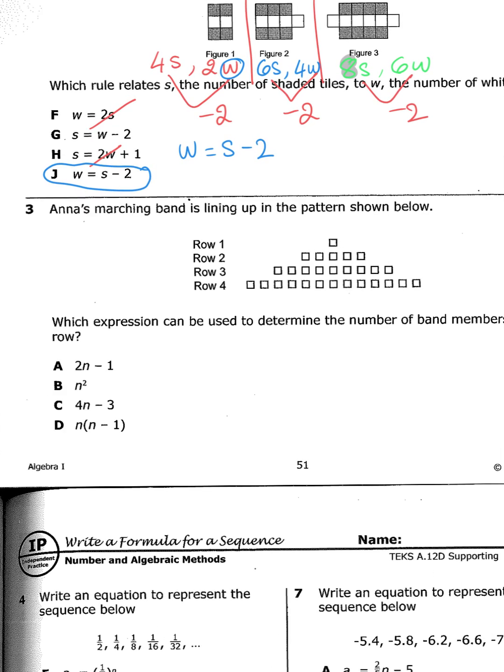Our marching band is lining up in the pattern below. Row 1 has 1 box. Row 2 has 5 boxes. Row 3 has 1, 2, 3, 4, 5, 6, 7, 8, 9. And I can count row 4 has 13. So the relationship is adding 4, adding 4, right? So the only choice that we can make right here is C, right, with the 4.